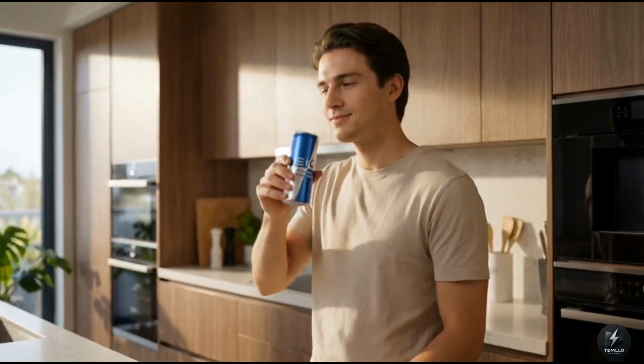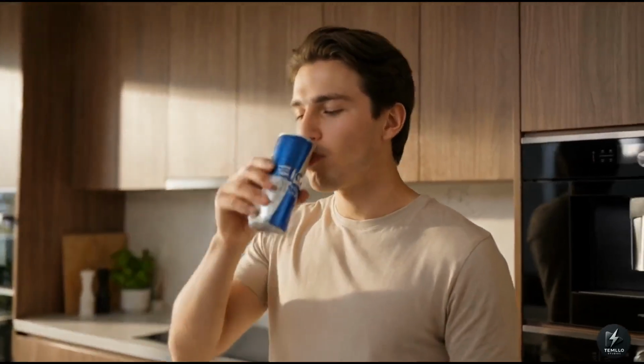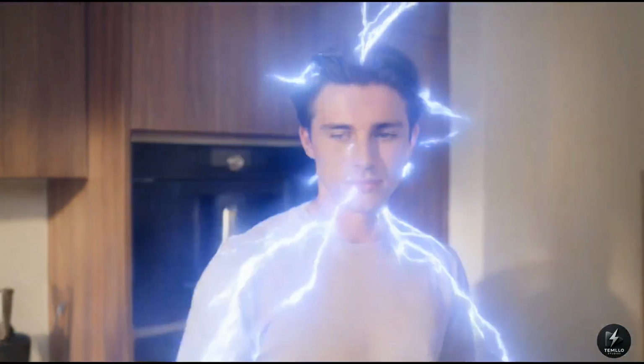Look at that camera movement, the energy effects, the timing, the way it ends on a clean product shot. What do you think? Drop a comment and let me know if this looks like something you'd see in an actual commercial.